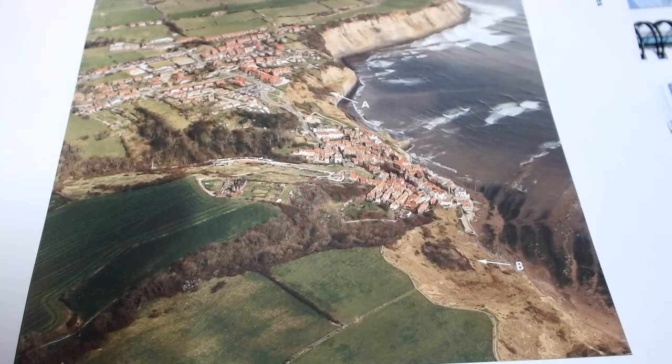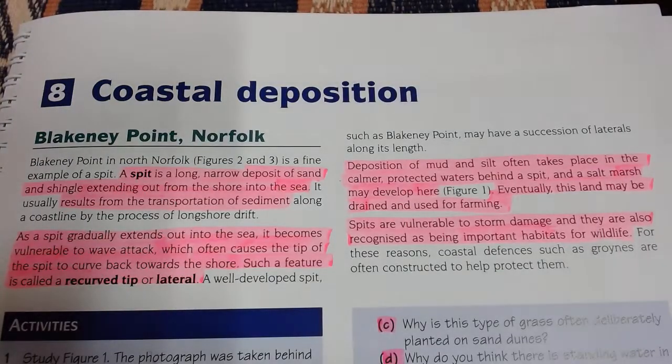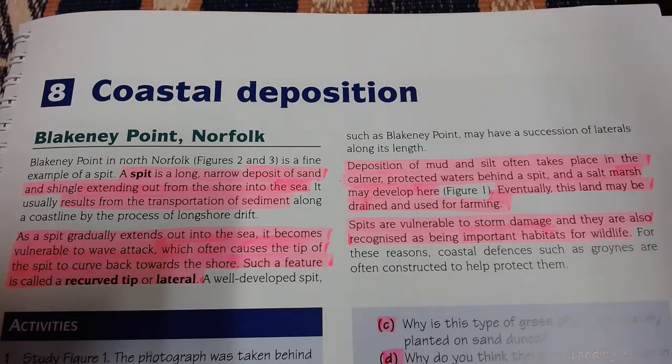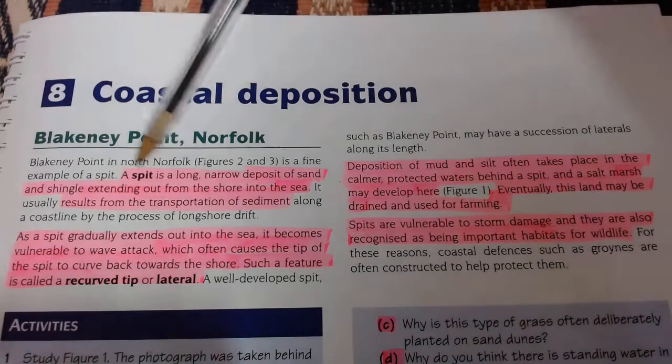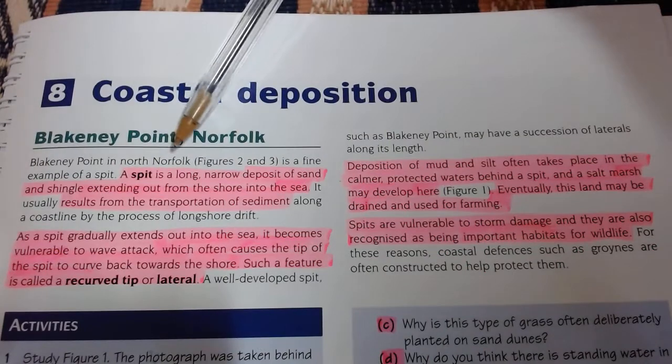We're going to go on to our next and last case study very quickly. Coastal deposition on page 45. A couple of questions with this, and they can all go on your folder sheet, all in full sentences. I want you to send me all of them so I can see, but in particular I'll be marking the activities you do from this case study. Just in here, what is a spit? We're looking at coastal deposition now.